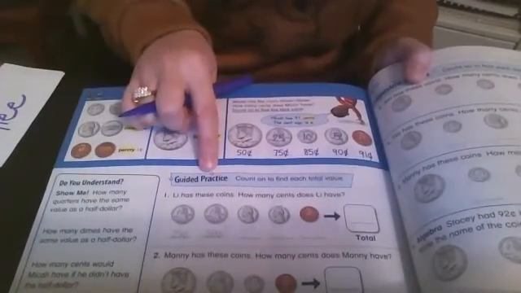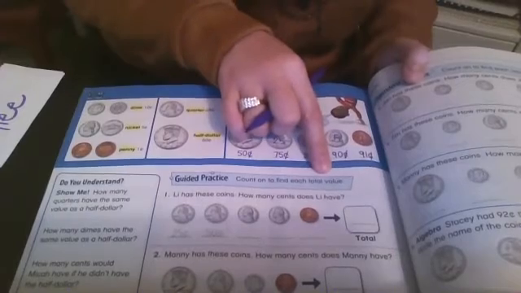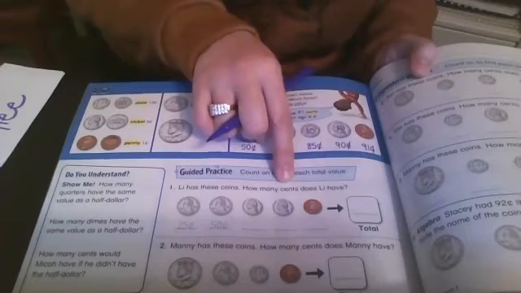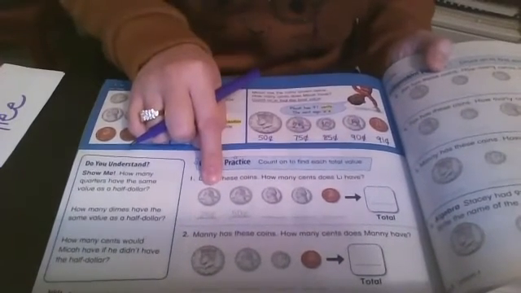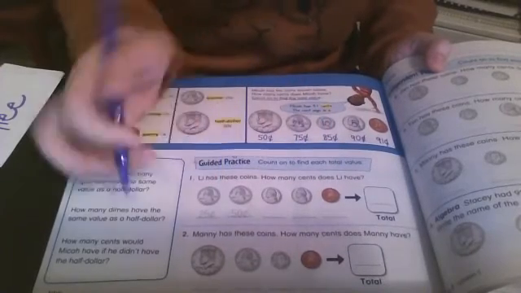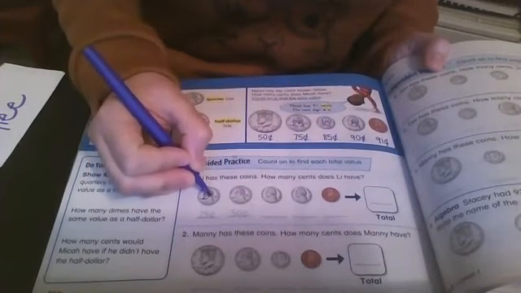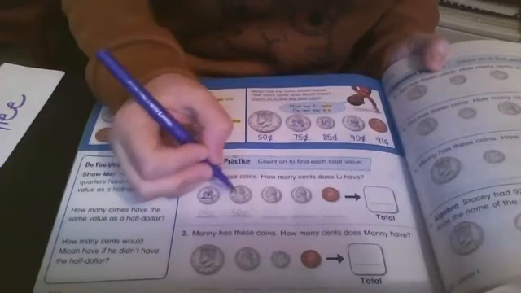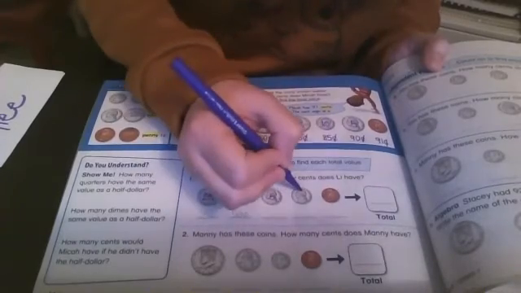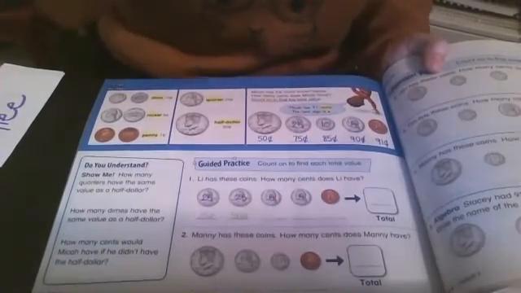Okay, all right, so that is what we're going to be doing today for both our guided and independent practice. So let's take a look at guided. It says count on to find each total value. So number 1, Lee has these coins. How many cents does Lee have? So we start here with a quarter. And again, if it's helpful to you, go ahead and begin by marking how much each coin is worth. So this is 25, another quarter would be 25, a nickel is worth 5, another nickel, 5, and a penny is 1. Okay, so if that's helpful, go ahead and start with that.